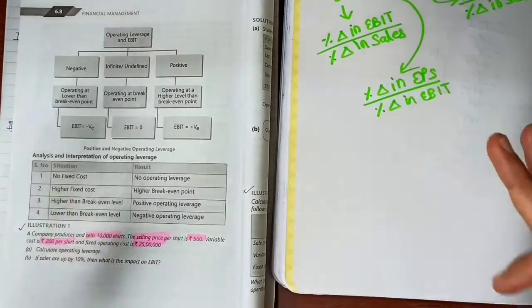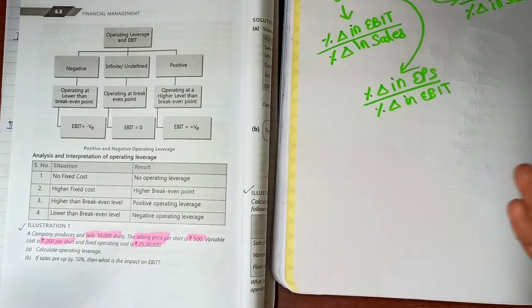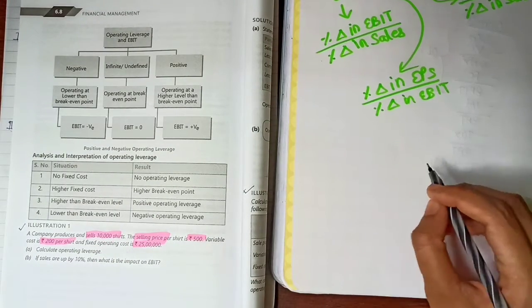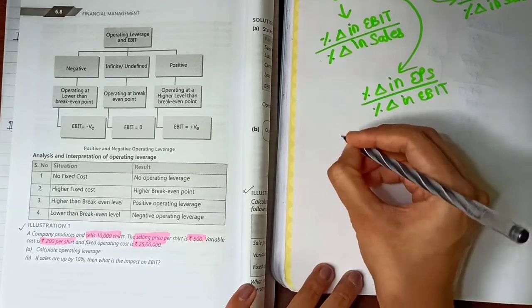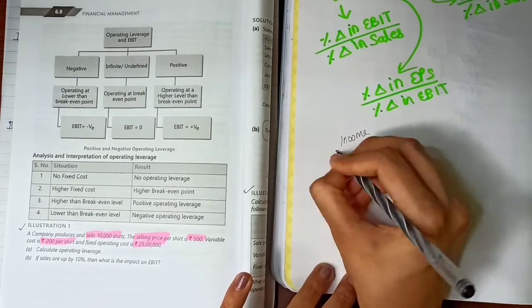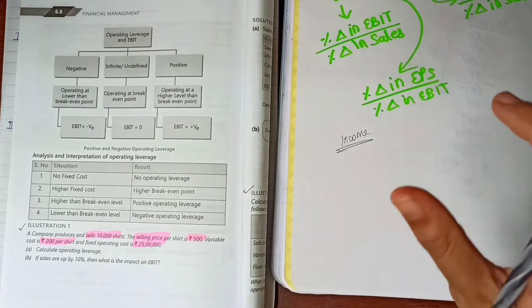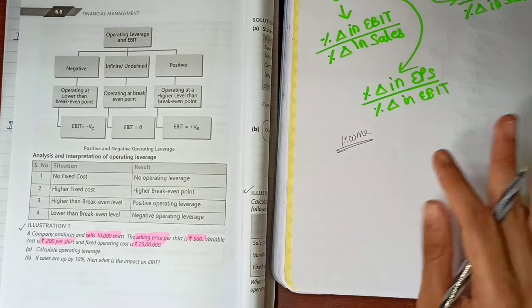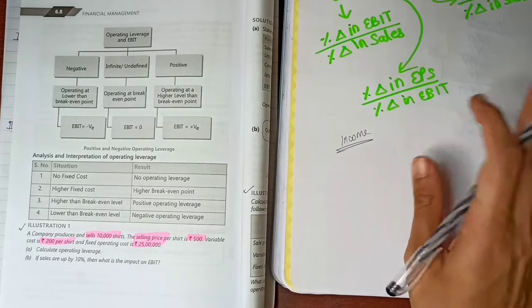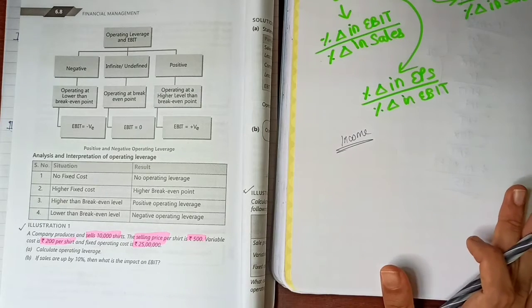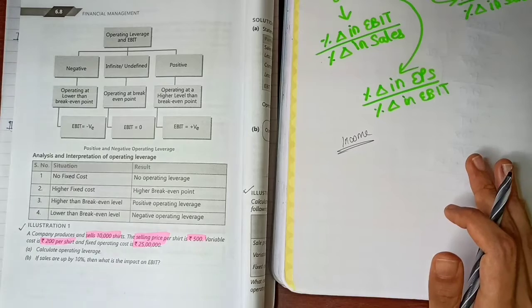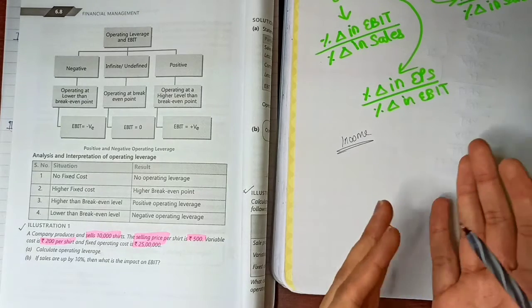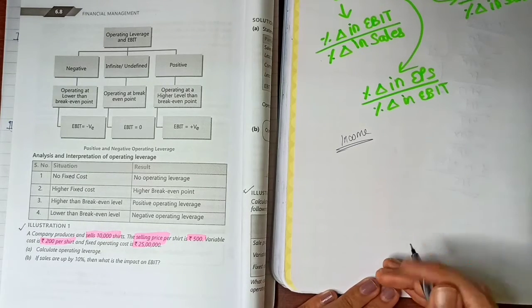So here first, whenever you start a sum of leverages, first what you have to do is you have to always prepare your income statement. Whatever leverage they may ask, let it be operating leverage or financial leverage or combined leverage, make sure you first prepare an income statement and then you move on to solving your leverages, because all the data which you will need, you will only get from the income statement.